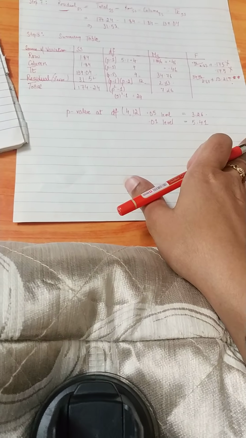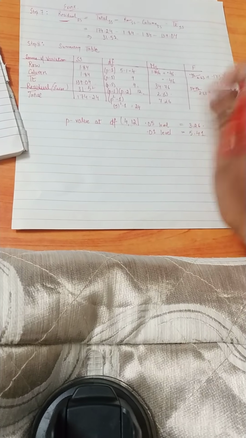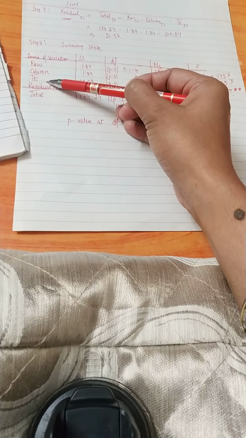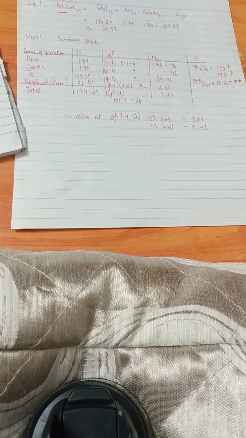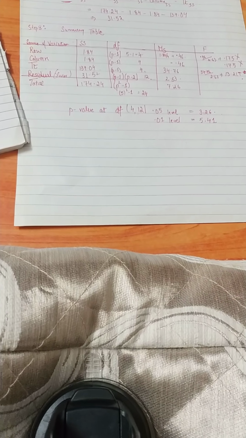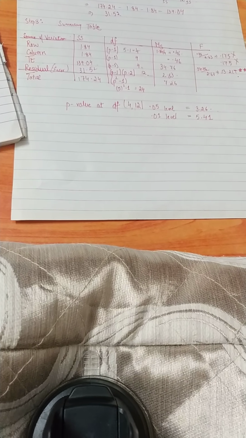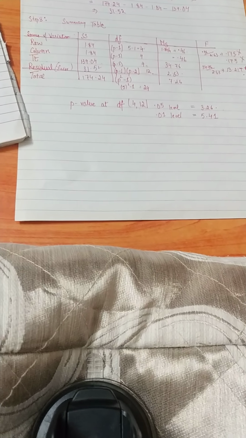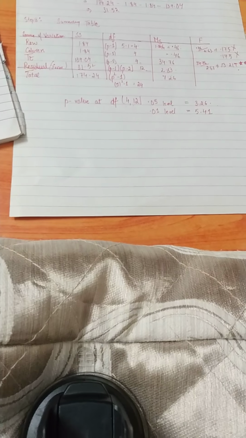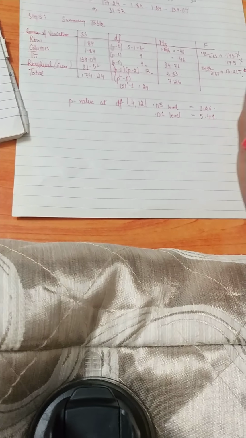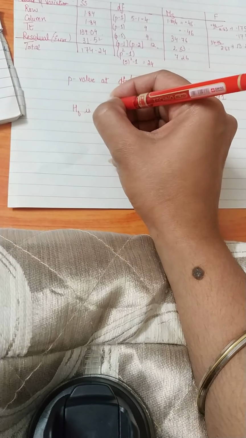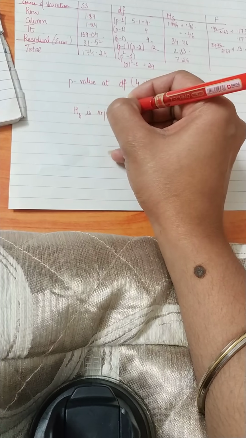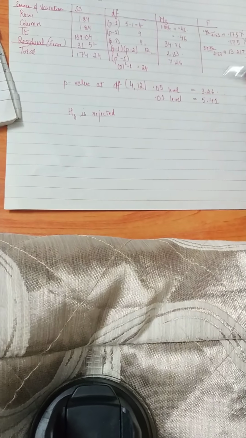So there is one step that we'll be doing now, because our F ratio of treatments is coming out to be significant. What will be our null hypothesis? That the treatments do not differ from each other. Now, if the treatment F ratio is coming out to be significant, the null hypothesis is rejected because the F is significant.